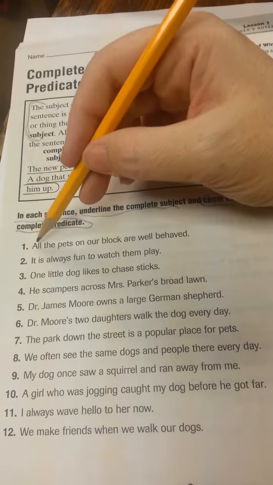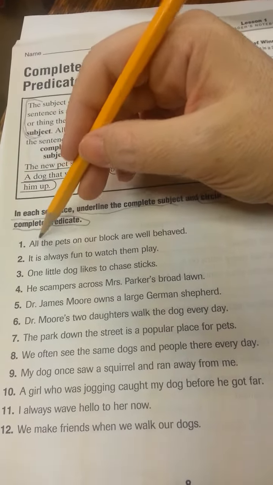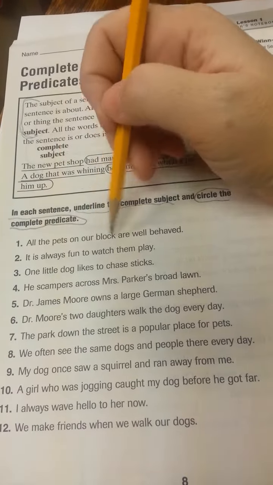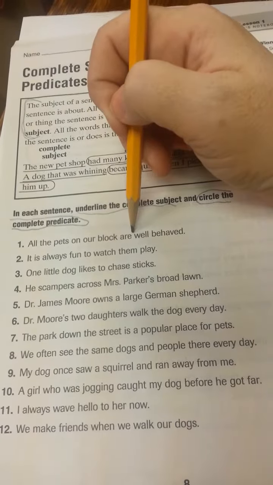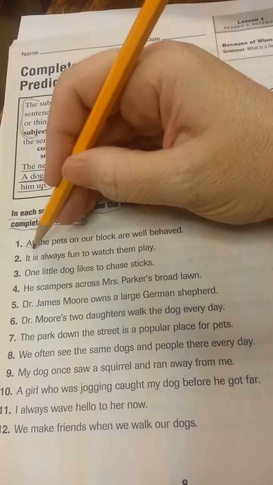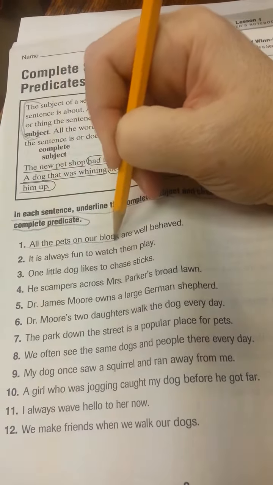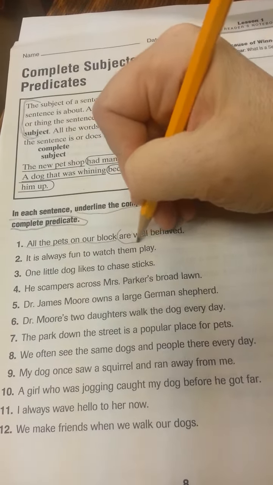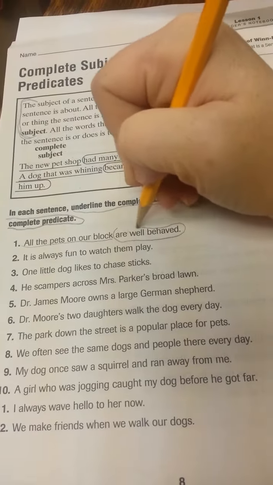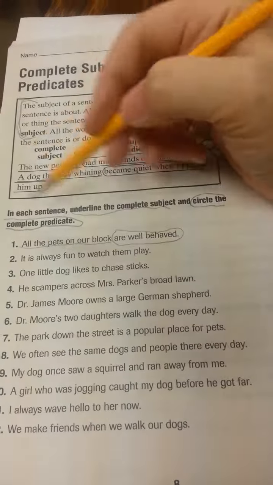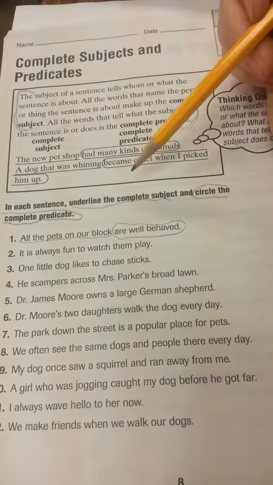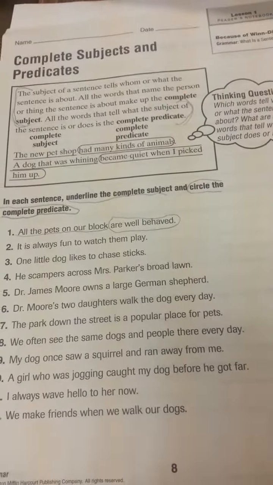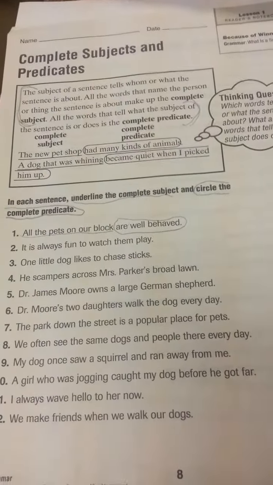So, on this one, it's a little confusing. You have are, that's our verb, so it's all the pets on our block. Where are they? They're on the block. Are well behaved. Okay. You're going to read through the rest. If you have any questions or trouble pronouncing words, come and see me. This is page 8. Okay. Now it's your turn.